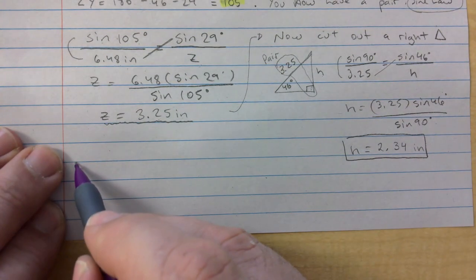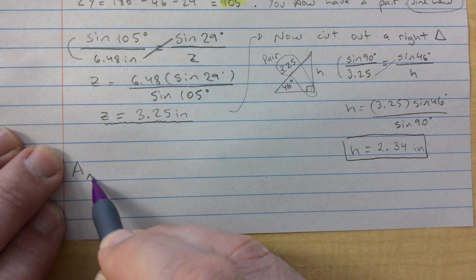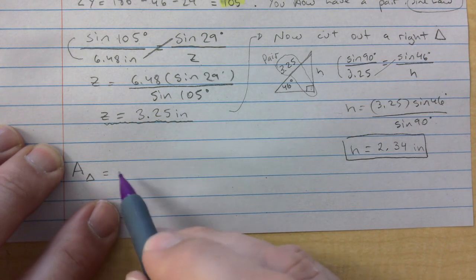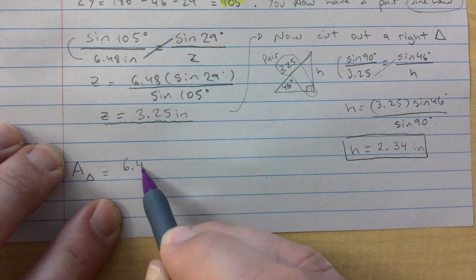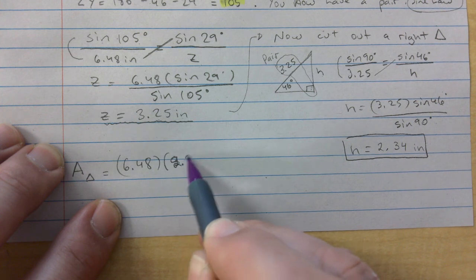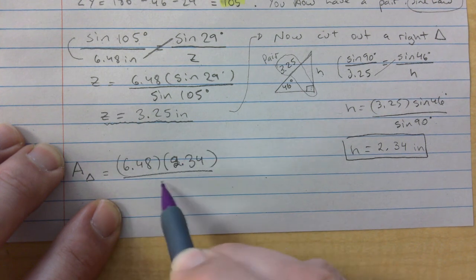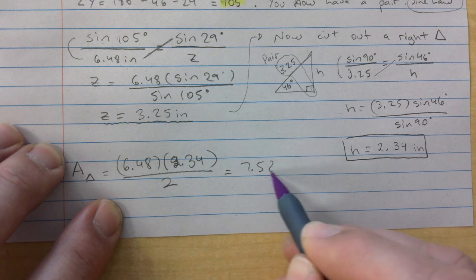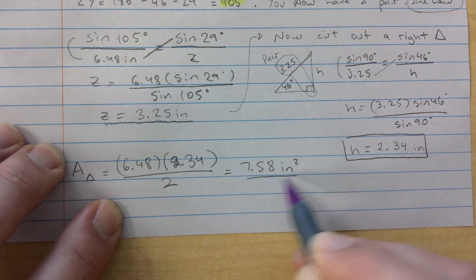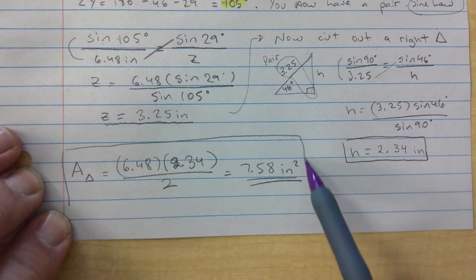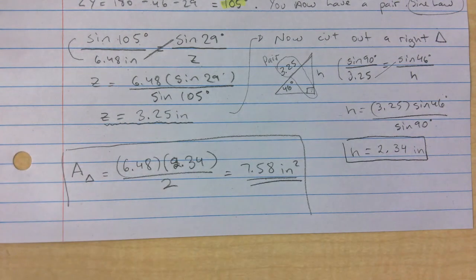What would be the area of this triangle? It would be the base times the height we just found divided by 2, which is 7.58 squared inches. This is just an aside. Extension.